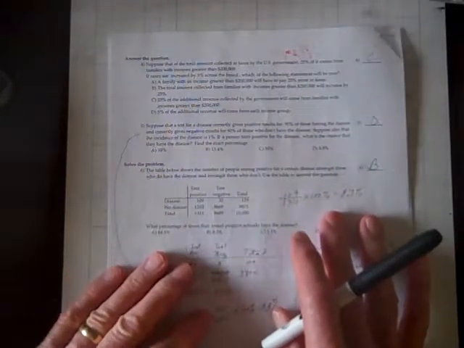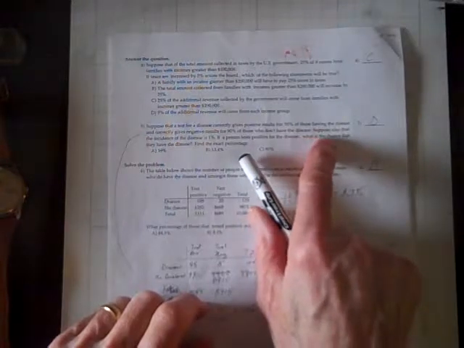Now let's go on to 5. Suppose that a test for a disease correctly gives positive results for 95% of those having the disease and correctly gives negative results for 90% of those who don't have the disease. Suppose also that the incidence of disease is 1%. So if a person tests positive for the disease, what is the chance that they have the disease? Find the exact percentage. All right, we'll do that.